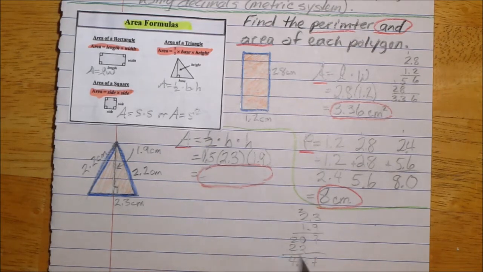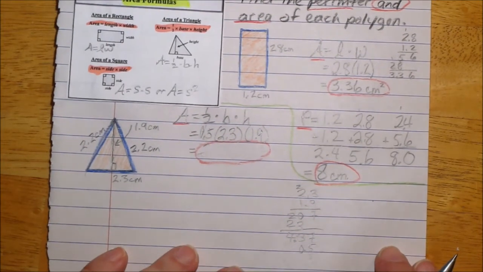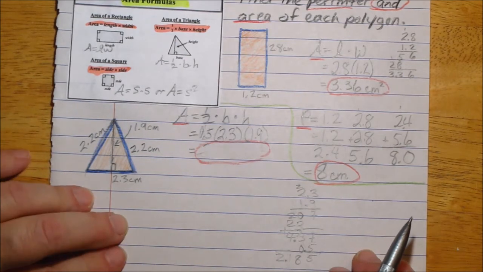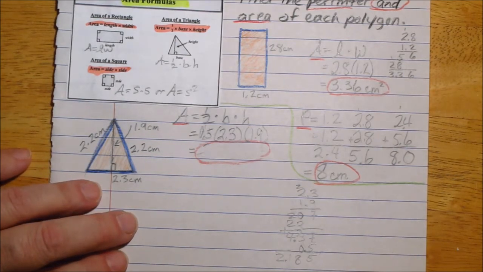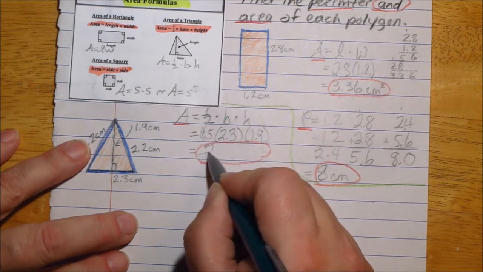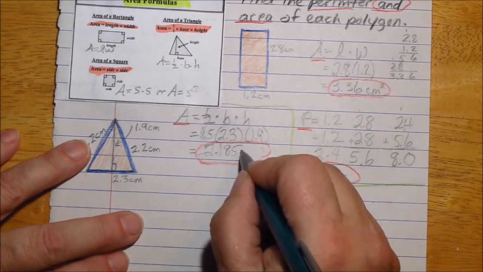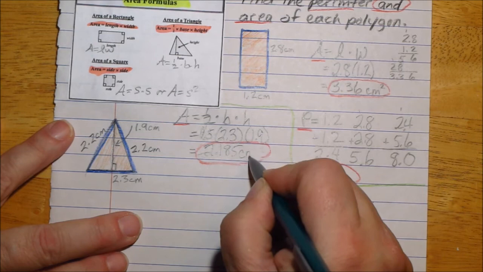All right, now I've got to multiply it by 0.5. Am I in the frame here? There we go. 0.5. So 5 times 7 is 35. 5 times 3 is 15, plus 3, 18. 5 times 4 is 20, plus the 1, 21. 1, 2, 3 places for the decimal. So it looks like my answer there is 2 and 185 thousandths. So 2.185, and we were dealing in centimeters, so centimeters squared.